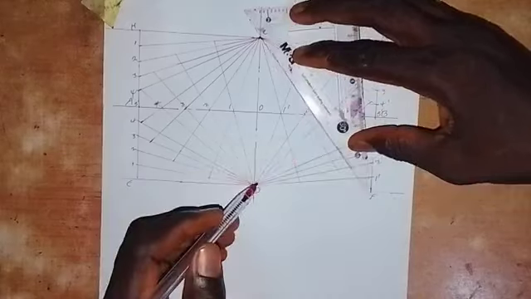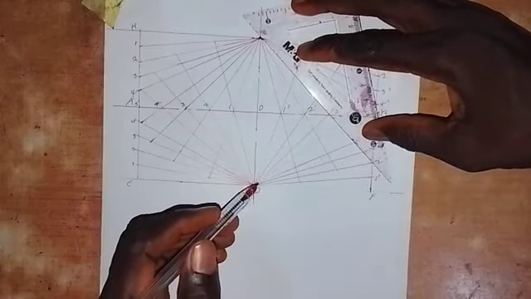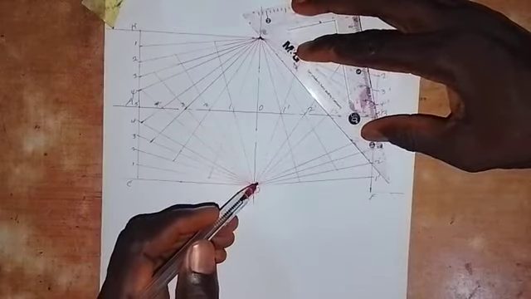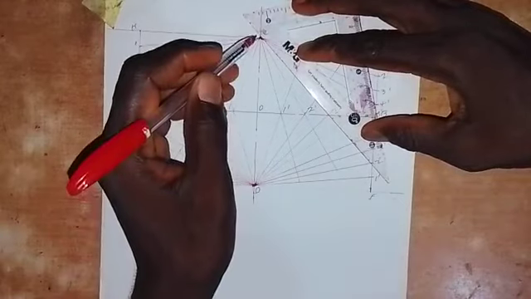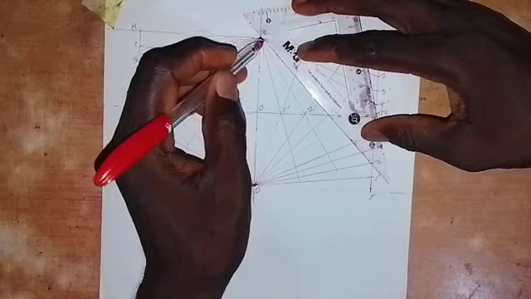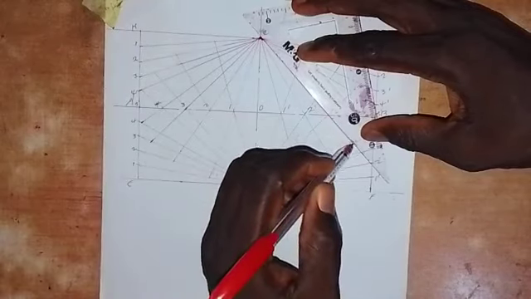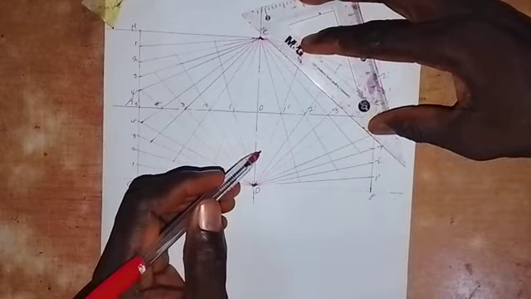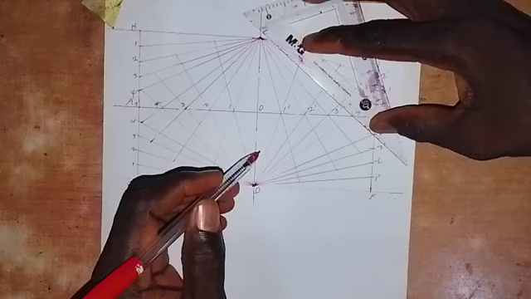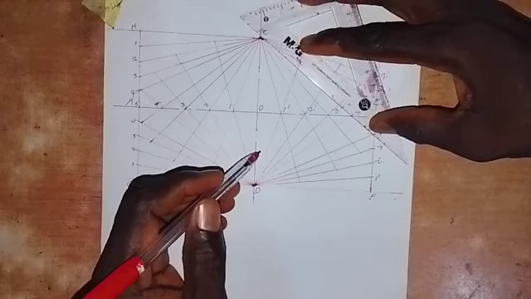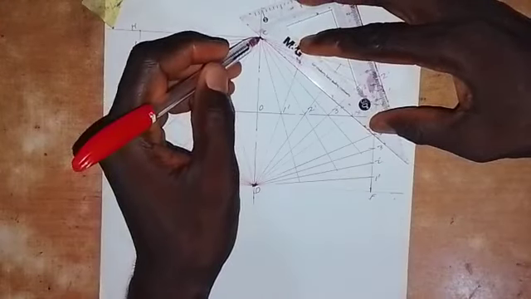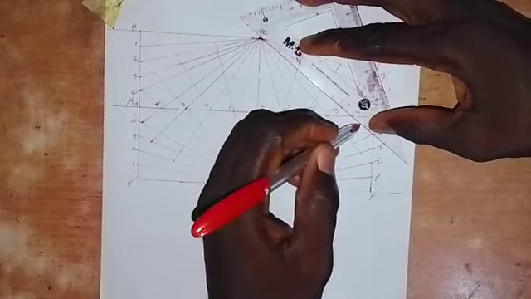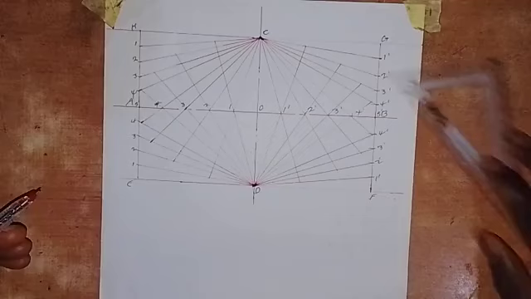Then draw again from C, passing through point 3 prime, and it stops on 3 prime. Then draw again from C, passing through point 4 prime, and it stops on 4 prime like this. So we have this now.